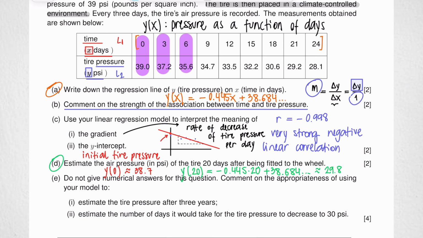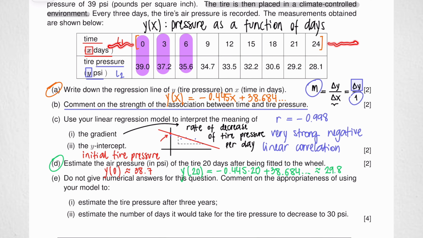So anything that we calculate within this range of values is fine. If you want to find, for example, the air pressure after 13 days, that will be fine as well. However, anything greater than 24 or less than 0, which of course doesn't make a lot of sense, is not appropriate. After 24 days, the model is not appropriate. Over here we have an extrapolation, therefore it is not appropriate.